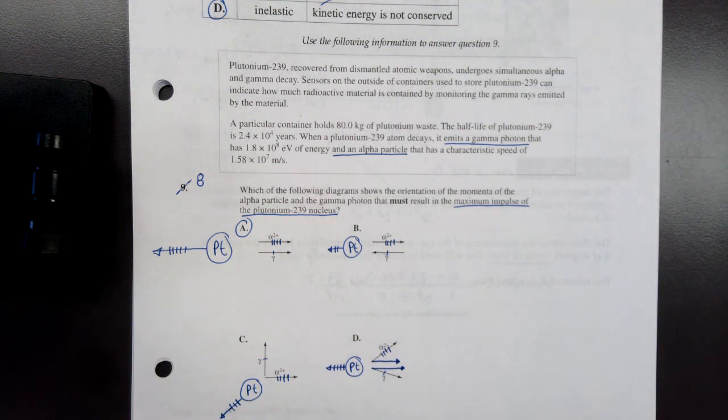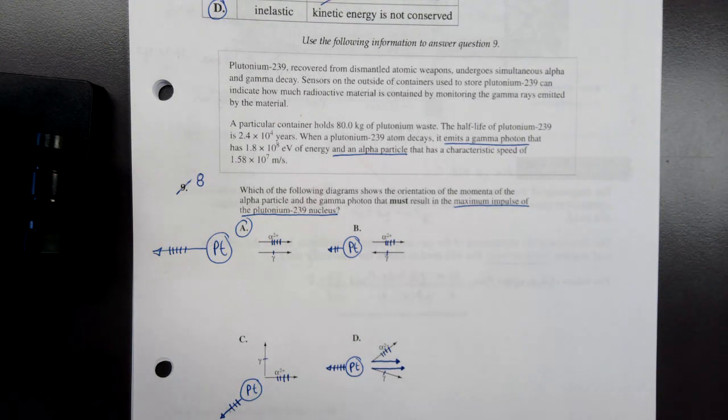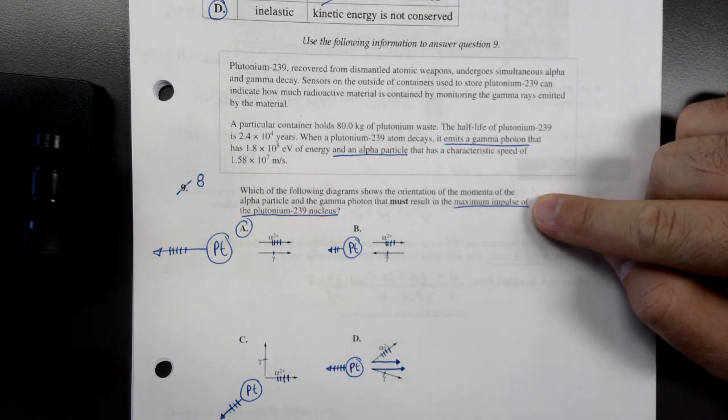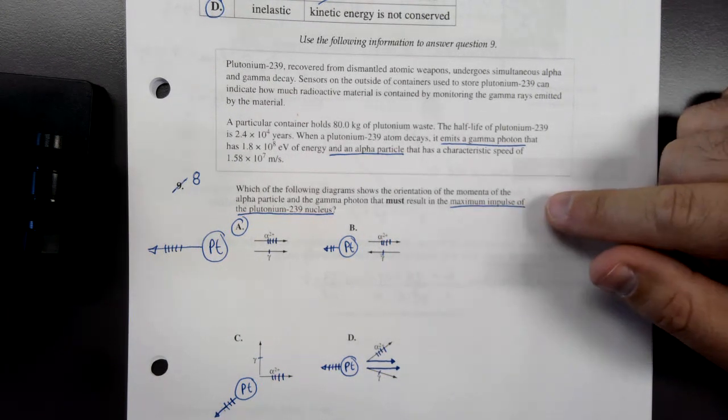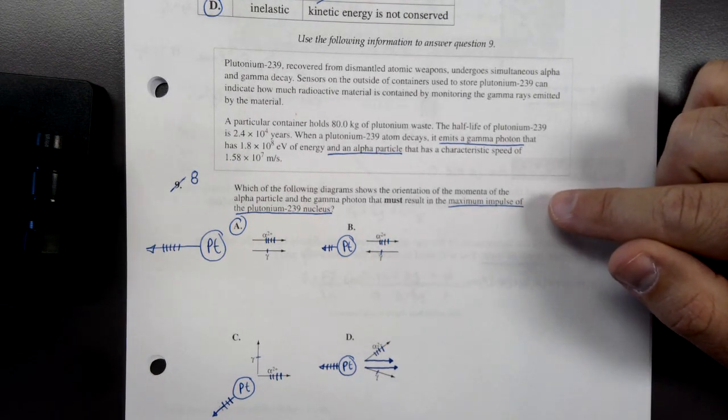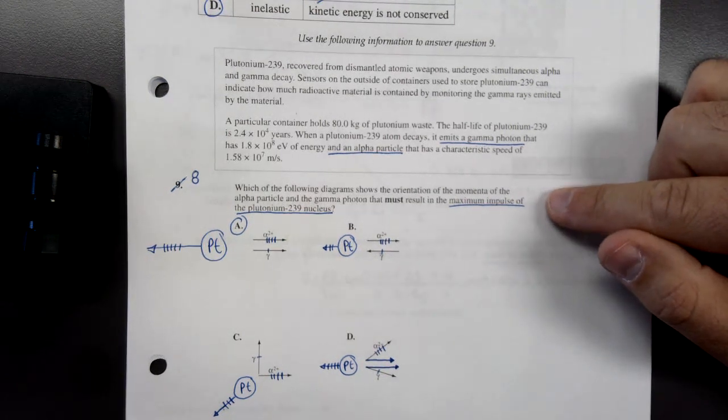Hey, it's Mr. K. Physics 30, Unit A review, question number 8. Which of the following diagrams shows the orientation of the momenta of the alpha particle and the gamma photon that must result in the maximum impulse of the plutonium-239 nucleus?